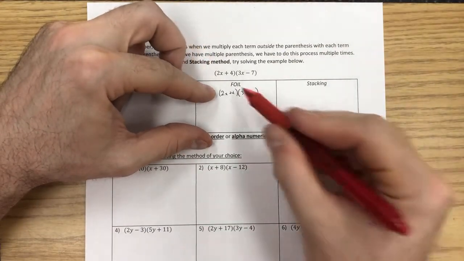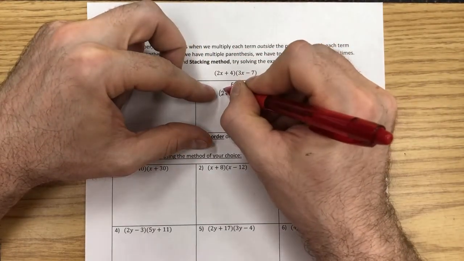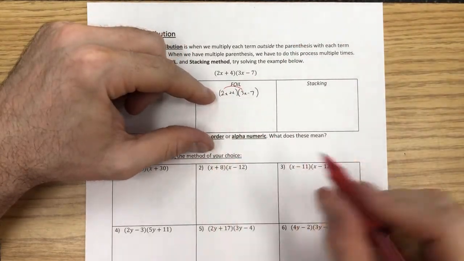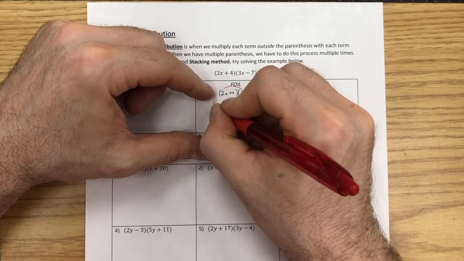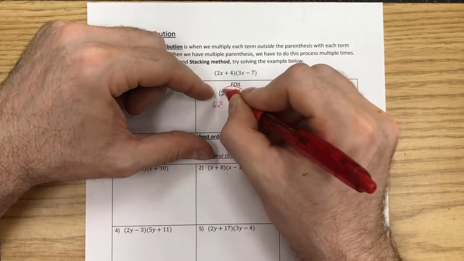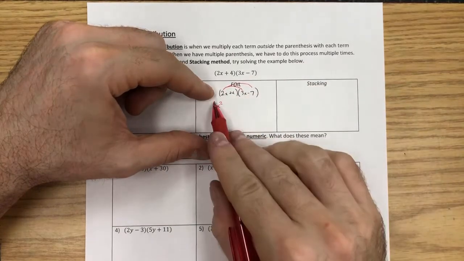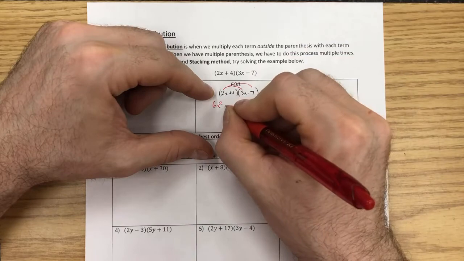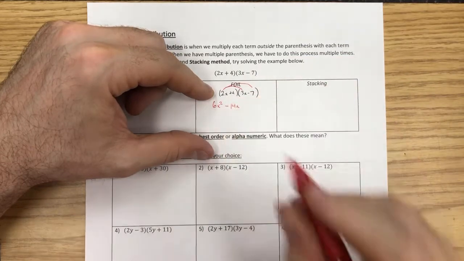And so what we're going to do is we're going to say first times first. So I'm going to draw a line that shows that. It's going to get me my 2x times my 3x, which is going to give me a 6x squared. Then we say outer, so we multiply the outside two terms. So 2x times negative 7 is going to give me a negative 14x.